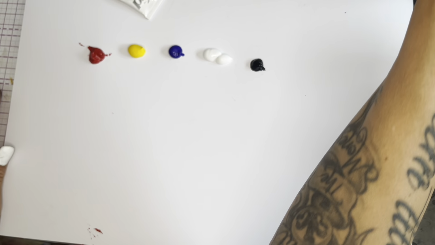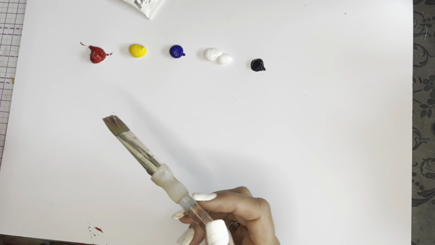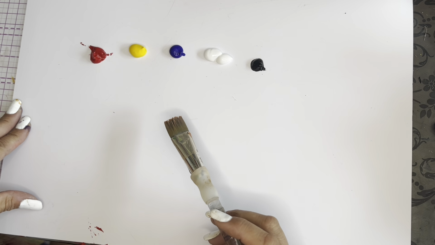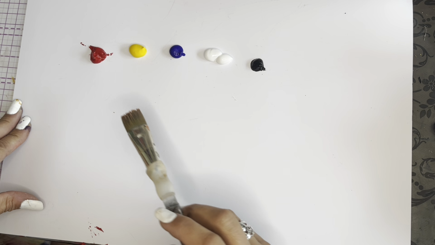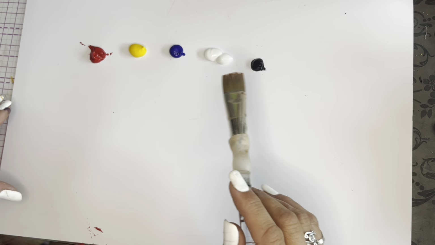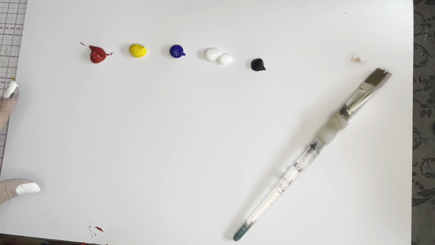Okay, so whenever I use colours and I put them on a palette, I never mix them in their wells. I always pull them out to mix them.